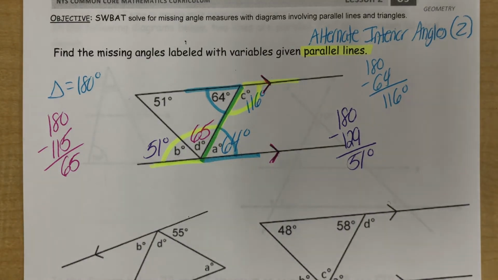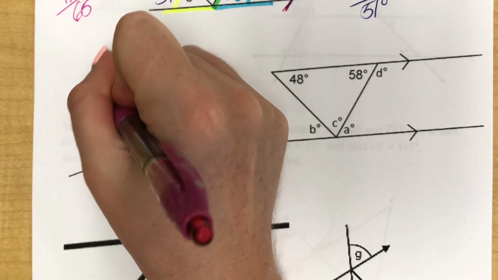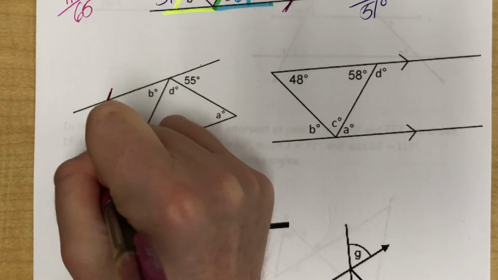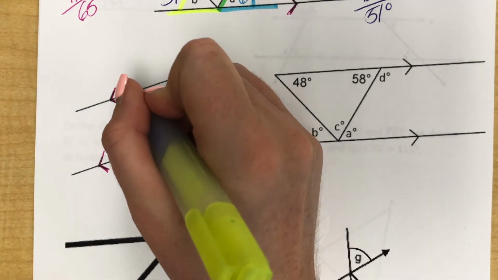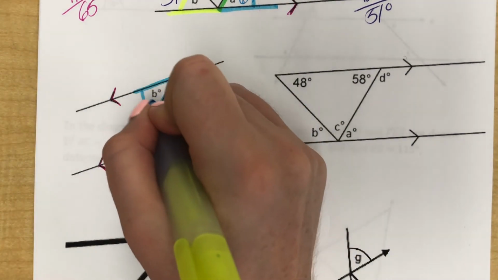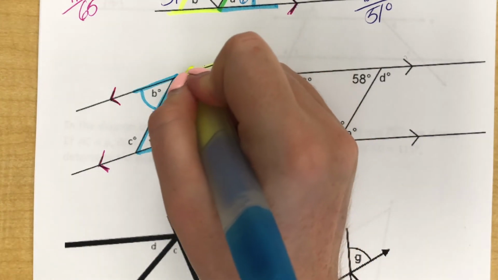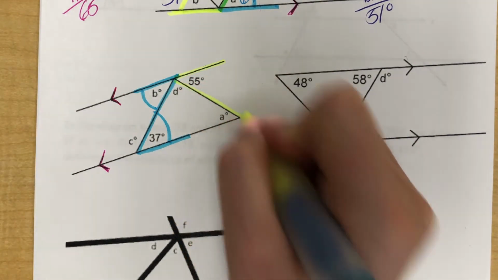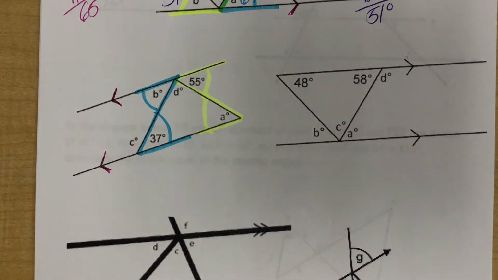Okay, let's try one more together, and then you guys are going to work on the last page by yourself. Let's look at this example on the side. Again, first step, I'm noticing those arrows right off the bat. That tells me those lines are parallel. First thing I want to do is highlight out the Z to find those alternate interior angles. Start on my parallel line, make my way down so I end on my parallel line, blue to blue, blue to blue, and I can make a backwards looking Z. Start on my parallel line, make my way down so I end on my parallel line. Yellow to yellow, yellow to yellow.